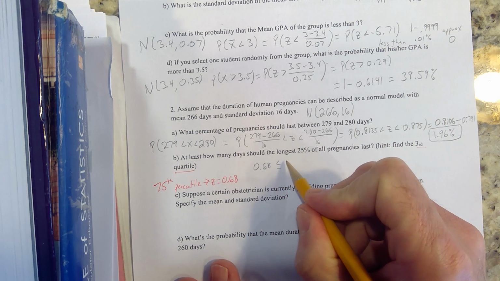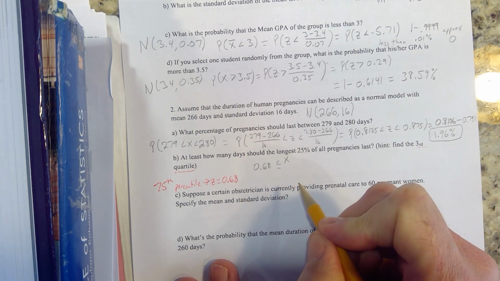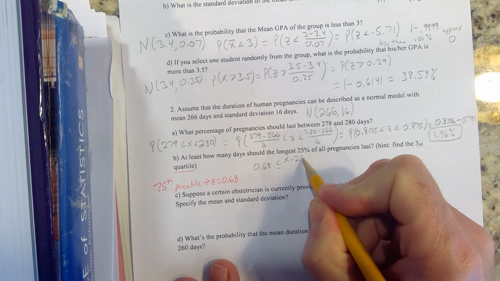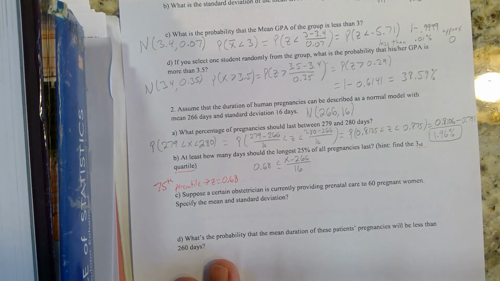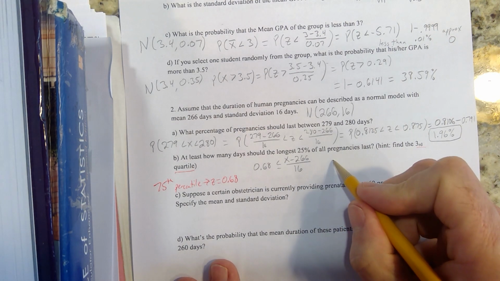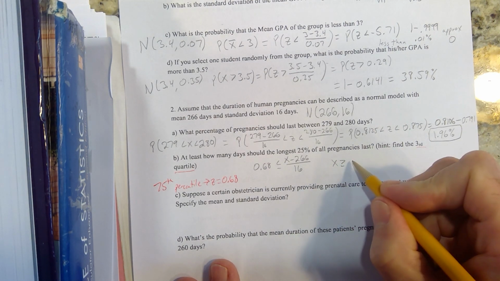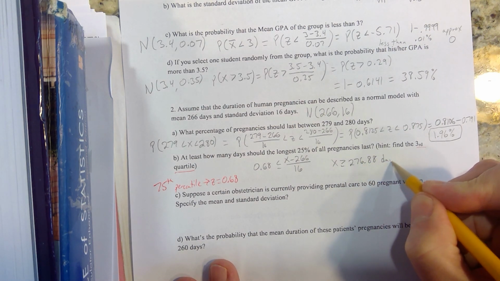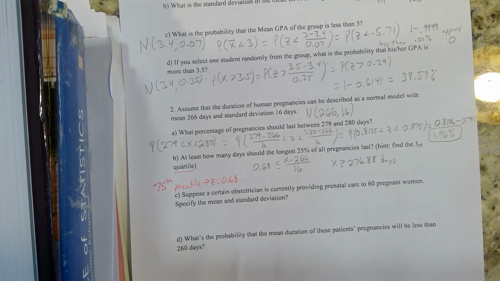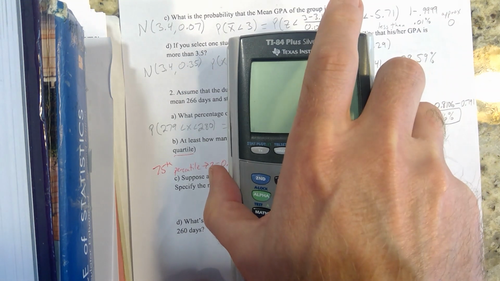All right, so we can now set up our calculation. Okay, and we don't know how many days, so that's x. We do know everything else. Okay, solve this. We get x has to be at least 276.88 days. Realize it's not perfectly accurate because we didn't hit 75th percentile exactly, right? We had to choose from our table values. If you want to do this perfectly accurately, some of your calculators can.